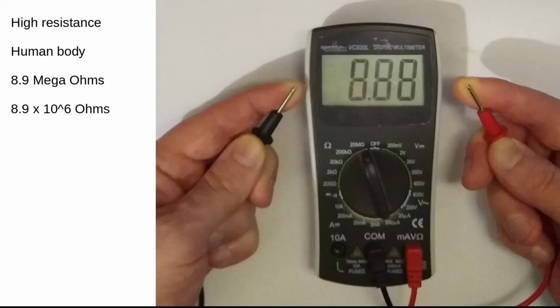However, that resistance can change. If I ran a marathon and started sweating a lot, that resistance would be significantly lower. I would not want to step barefoot in some seawater after running a marathon and then touch a power line. That resistance would be extremely low and extremely deadly.